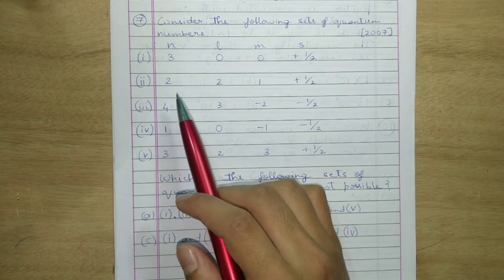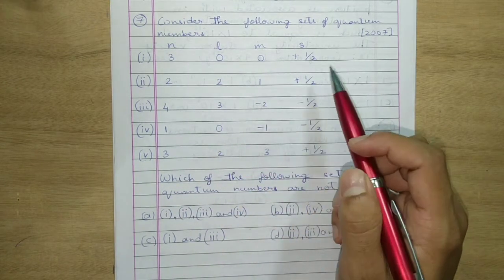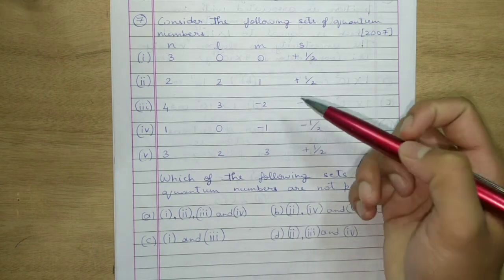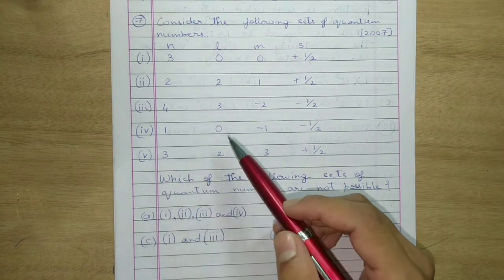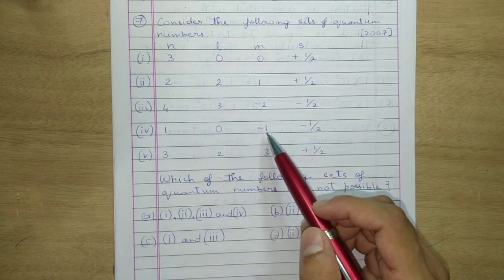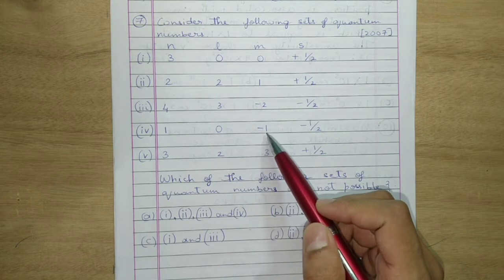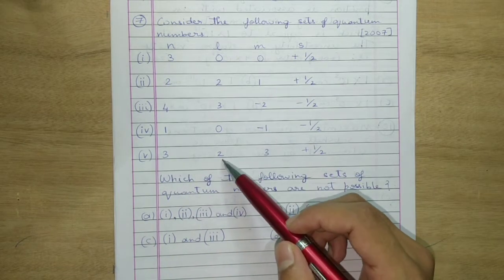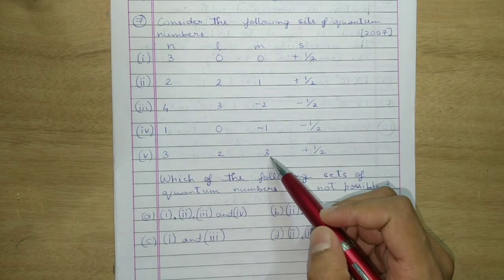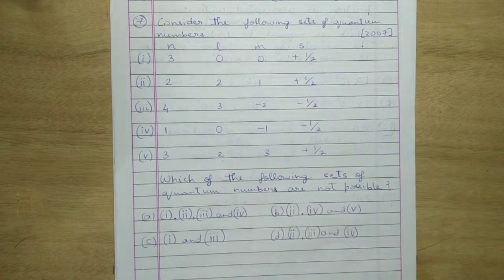And option 3, n is equal to 4, l is equal to 3, m is equal to minus 2 and s is equal to minus 1 by 2. It is also possible. Option 4, n is equal to 1, l is equal to 0, m is equal to minus 1. This itself is not possible because the values of m will be from minus l to plus l. And option 5, n is equal to 3, l is equal to 2, m is equal to 3. This is also not possible because m should be lesser than l.